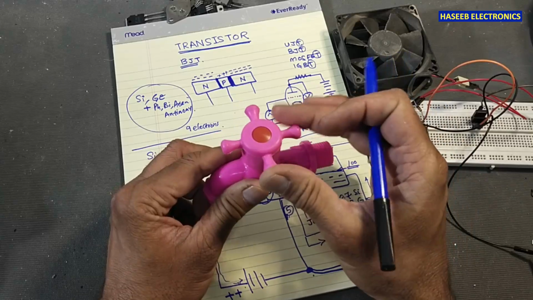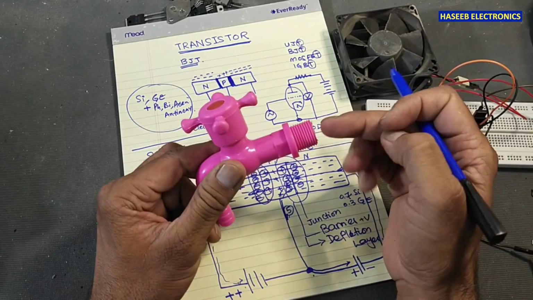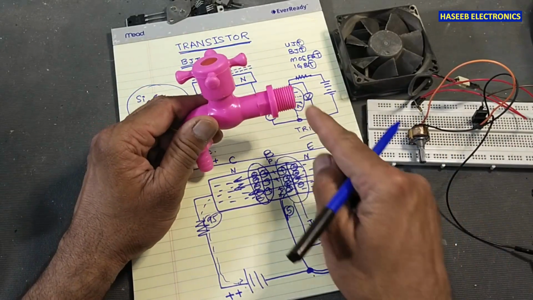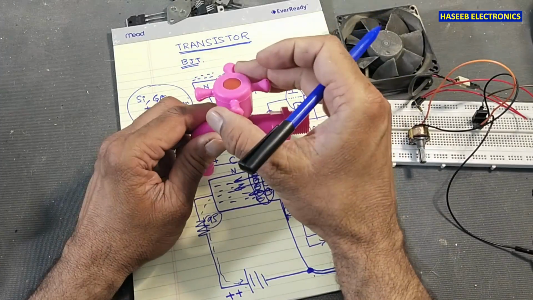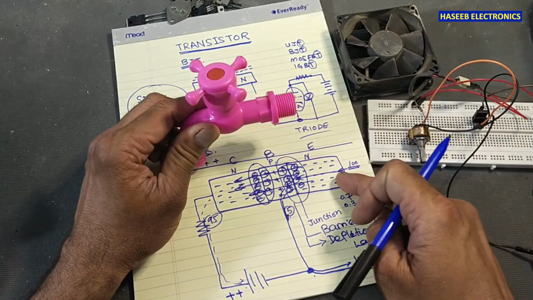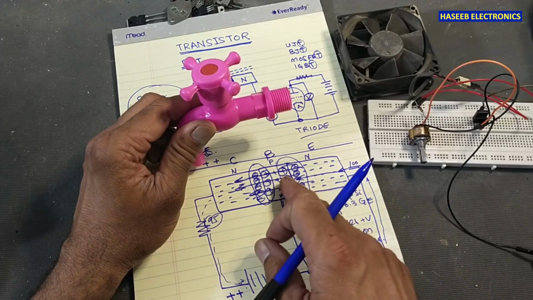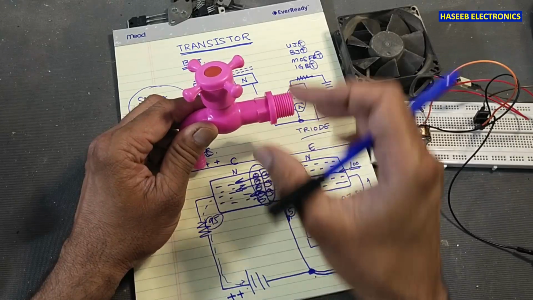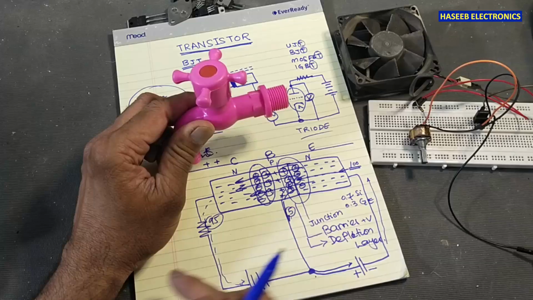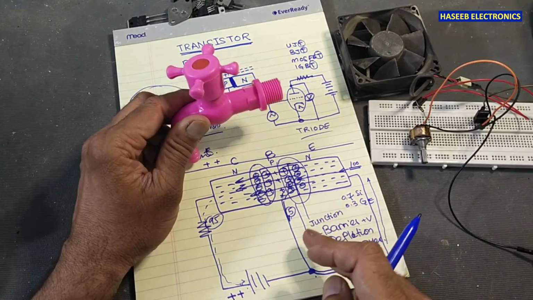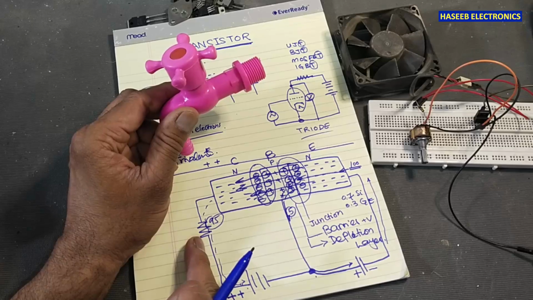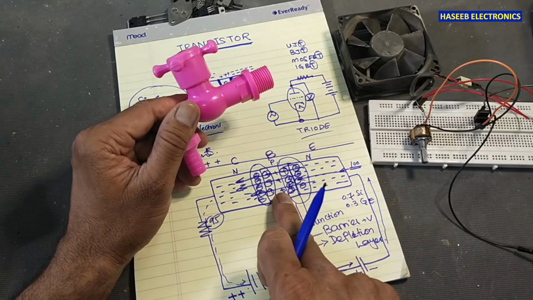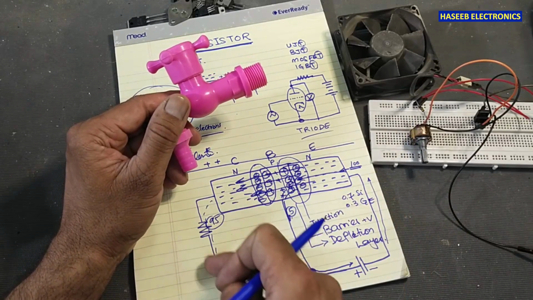When there is no voltage, it is fully locked, no water will flow. If there is no voltage or less than 0.7 volt, no current will flow. When we apply 0.7 volt, a small amount of current will move here with this ratio. The collector current will flow. If we put it to the center value, say I apply 1 volt, at that time the collector current will also increase. How? Because we opened the shutter here. Similarly, we open the shutter here, and the current will start to move in the collector.